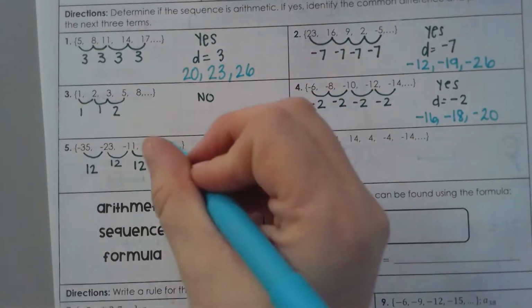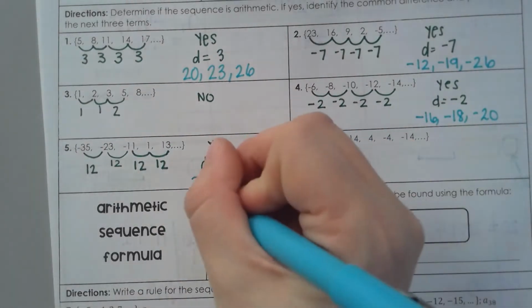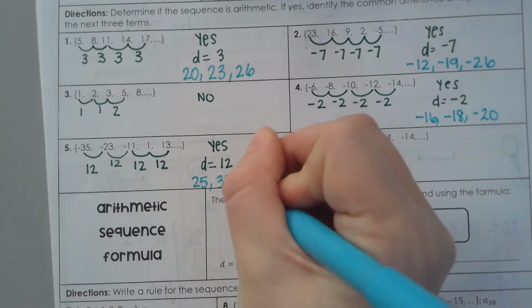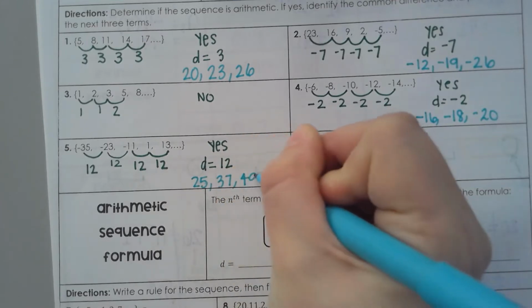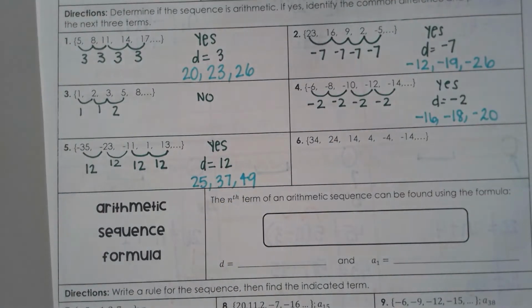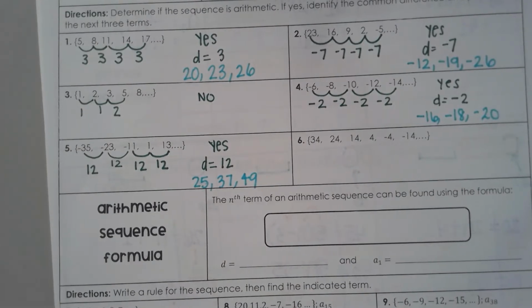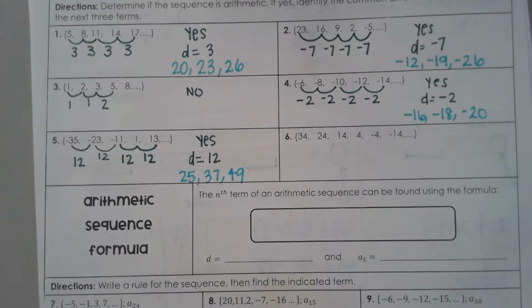13 plus 12 is 25, 37, 49. So that's a yes. And number 6 is -10.